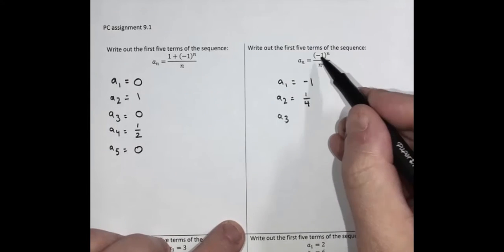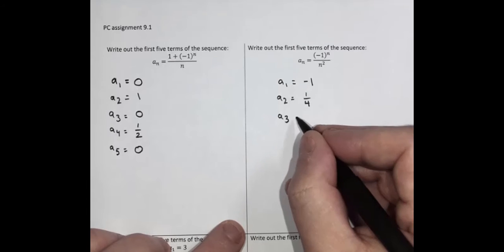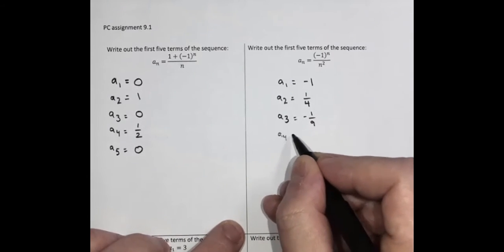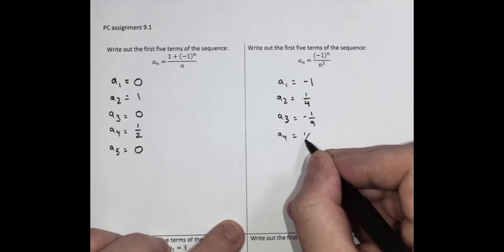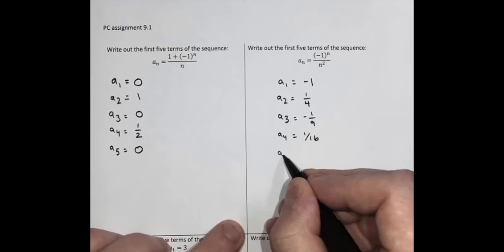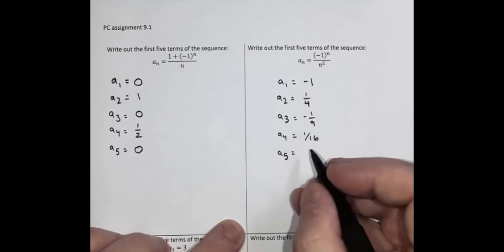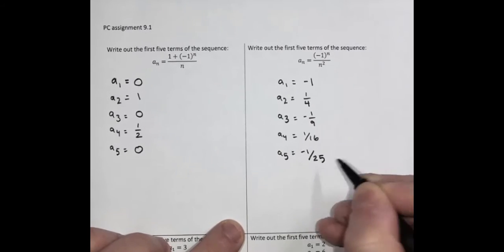For a sub 3, negative 1 cubed is negative 1, 3 squared is 9, so here we're going to be getting a negative 1/9. A sub 4 will give us a positive 1 on the numerator and 16 on the bottom. And then finally, a sub 5 is going to be negative 1 to the 5th, which is a negative 1, and that's going to be over 5 squared, which is 25.